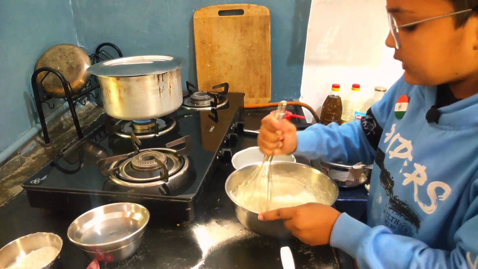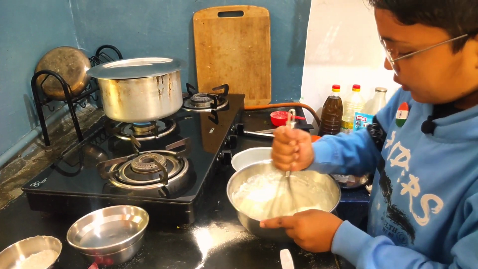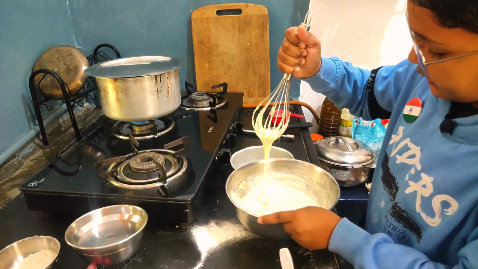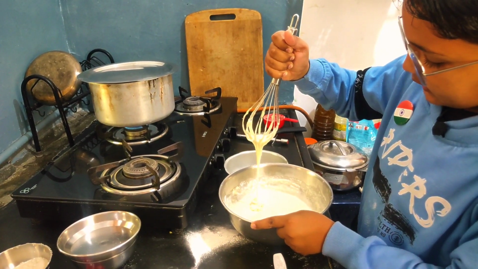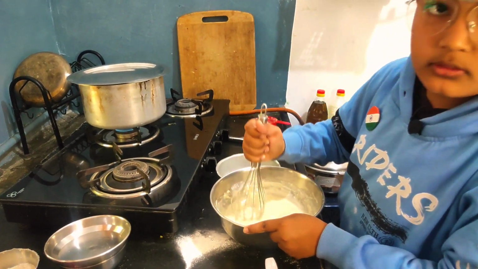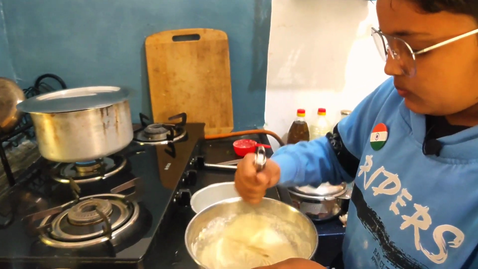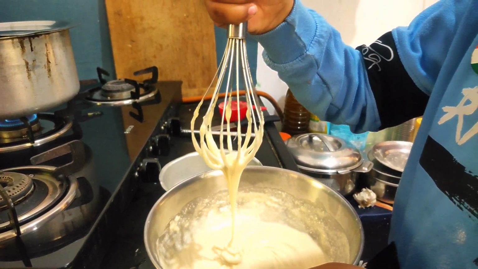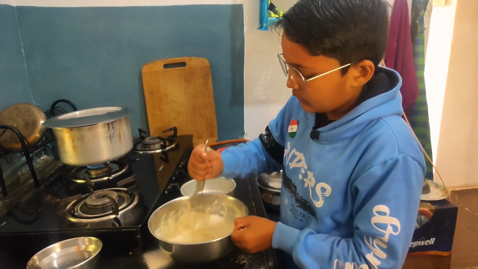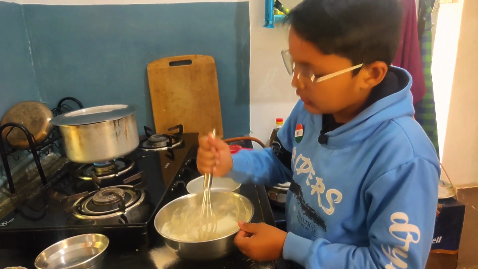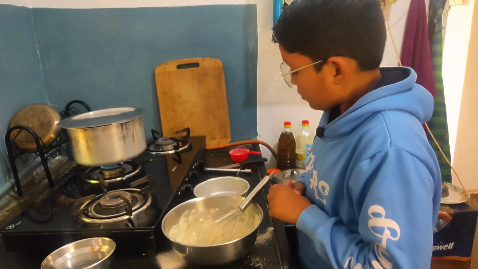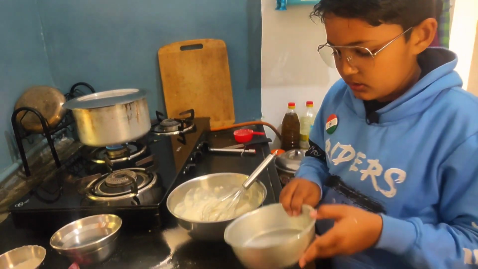So mix it well. Now it should fall in a straight line and not break. Yeah, see? Kind of like this. See? So see, now it is falling in a straight line, so our batter is ready. So we will use this.